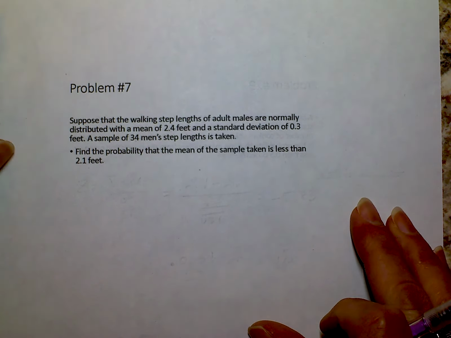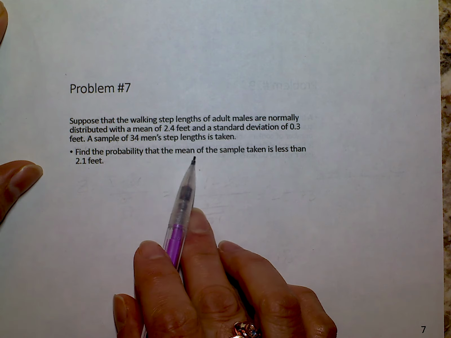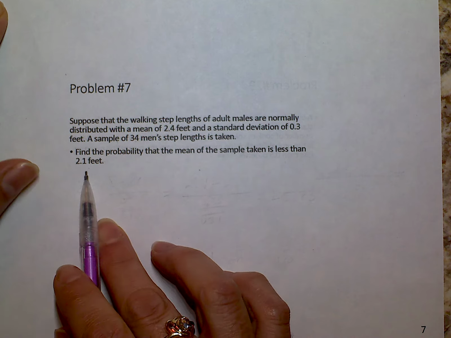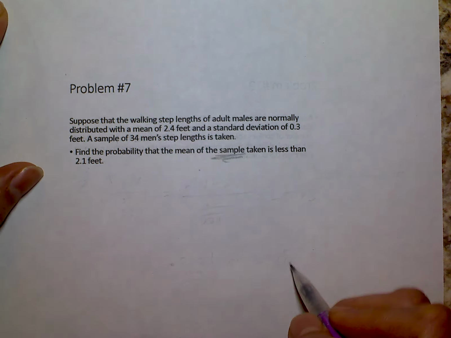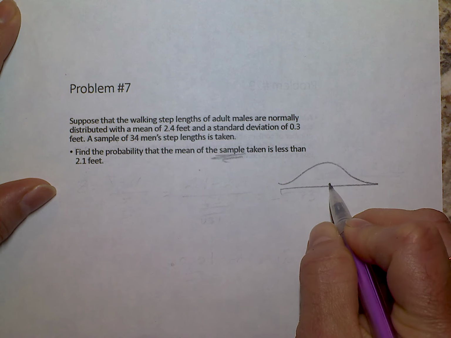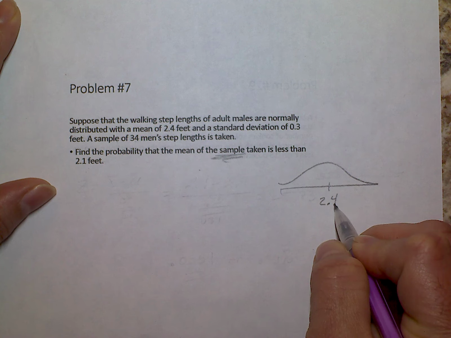Let's change that up. I want you to see the difference here. Same thing. Find the probability that the mean of the sample taken is less than 2.1 feet. The sample this time. So I have my distribution. The mean is 2.4.